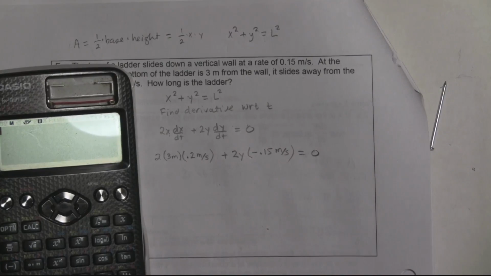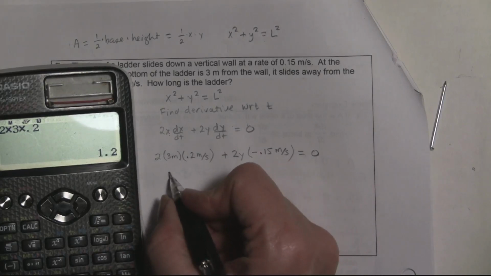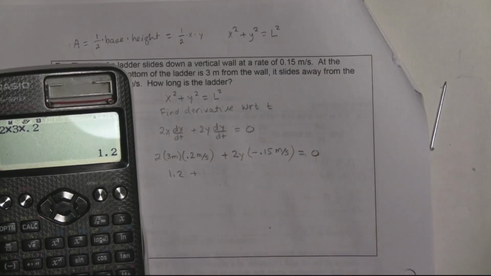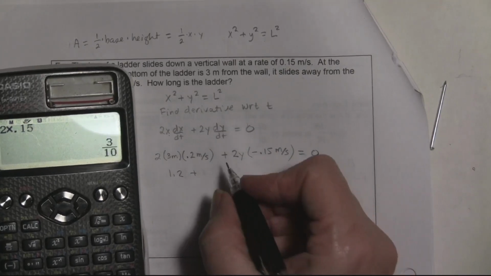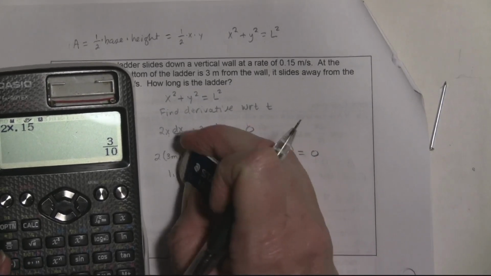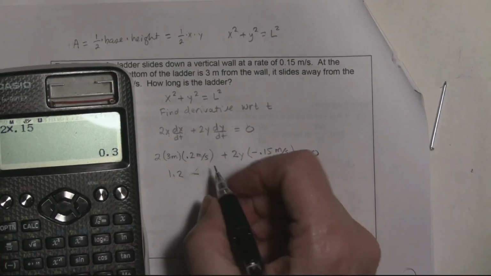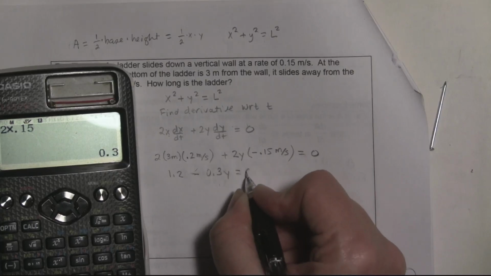So here I'm going to have 2 times 3 times 0.2. So that's 6 over 5, which is 1.2, plus 2 times 0.15, and that should be negative. So this is negative, minus 0.3y equals 0.